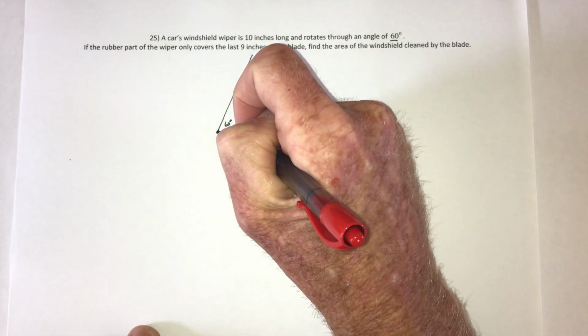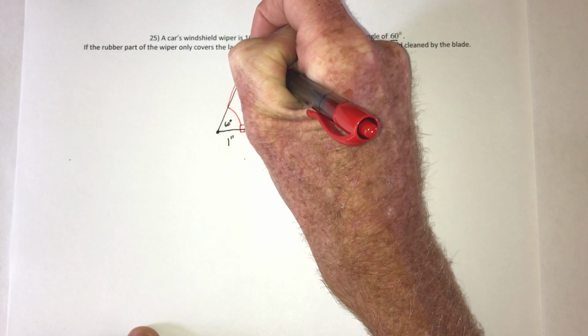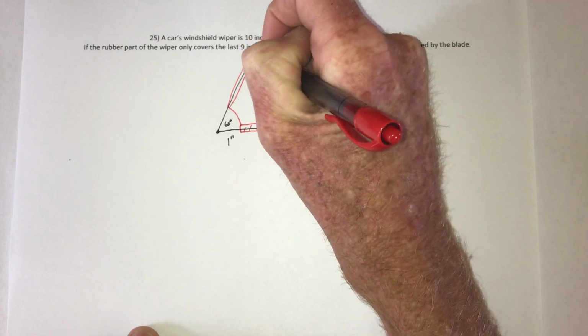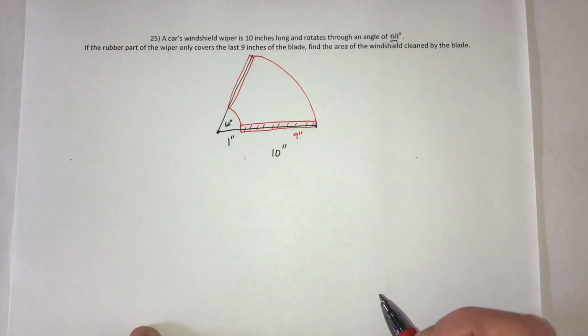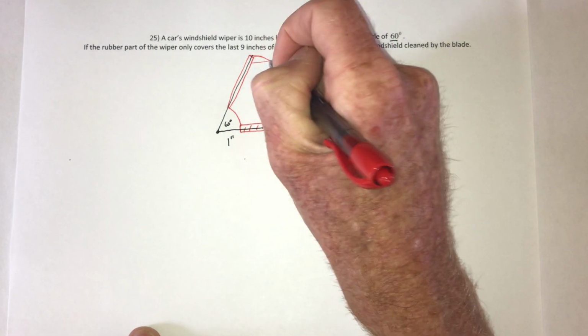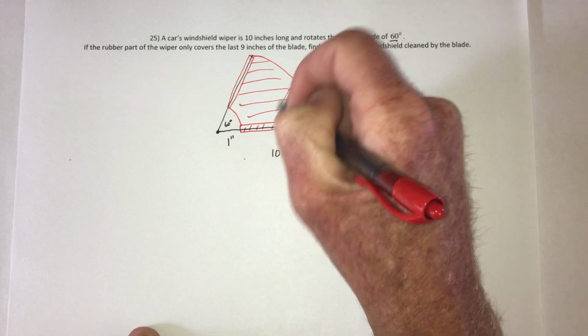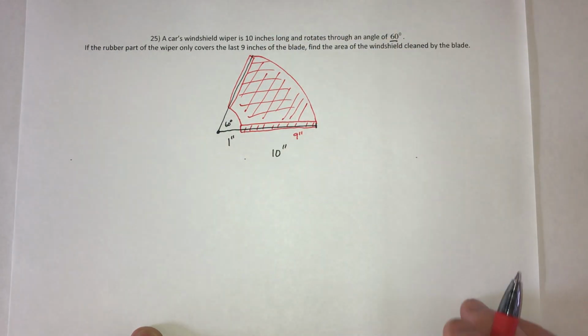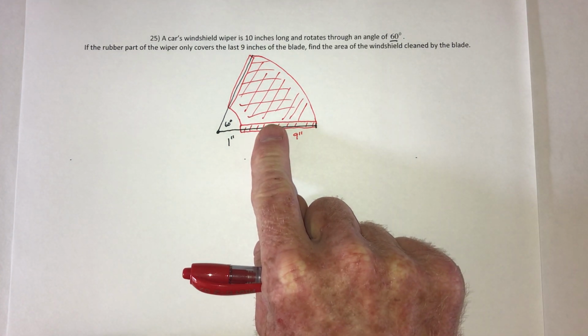So basically this rubber part is going to rotate till it's up here. And this part is going to rotate around, making this arc. And so in other words, all of this part in red, that's the part of the windshield that is getting wiped by the windshield wiper's blade. Find the area. So now find the area of this red part.